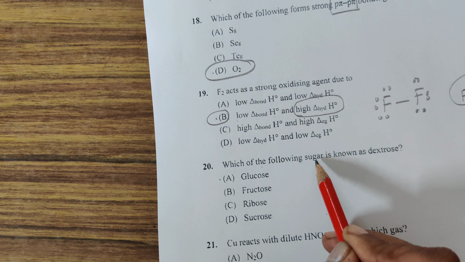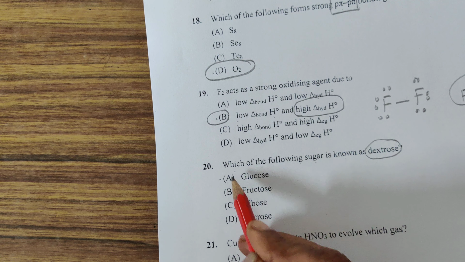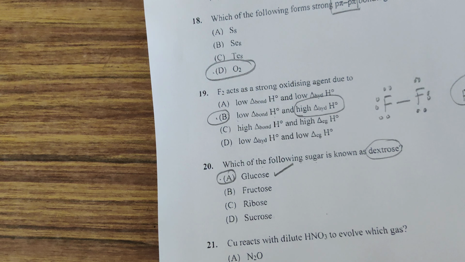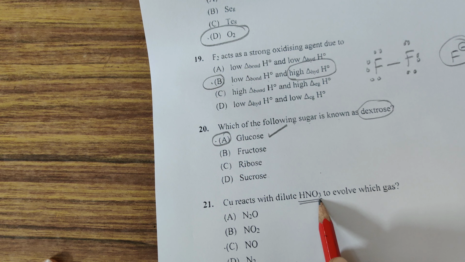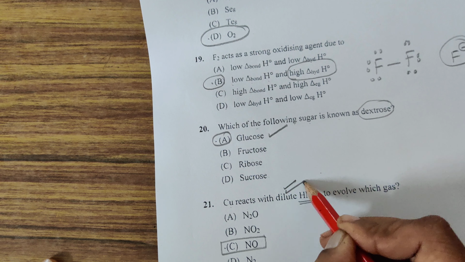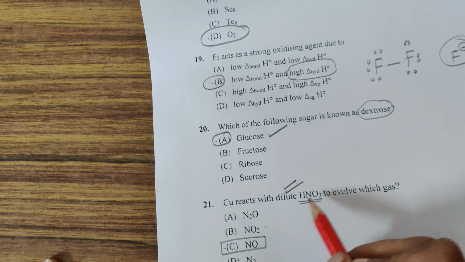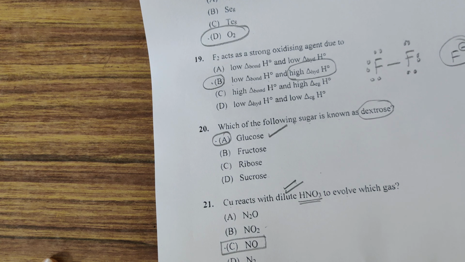Which out of the following sugar is known as dextrose? The other name of glucose is dextrose, so you should know that. Copper reacts with dilute nitric acid, what do we get? The gas that is evolved with copper and dilute nitric acid is NO. If it were concentrated, it would be NO2. Since it is dilute, it is NO.